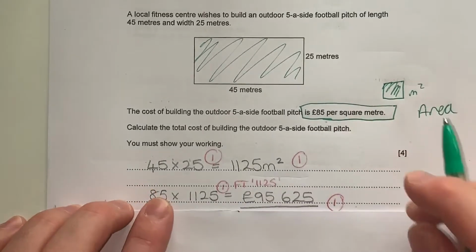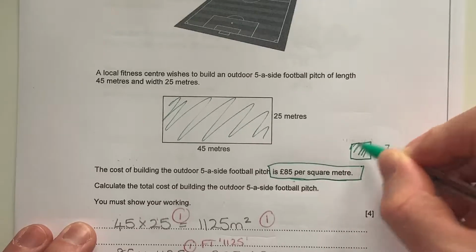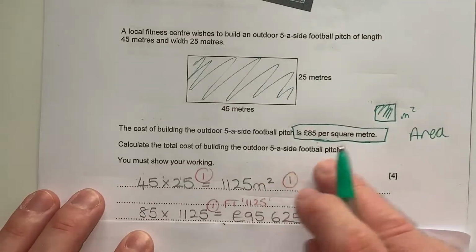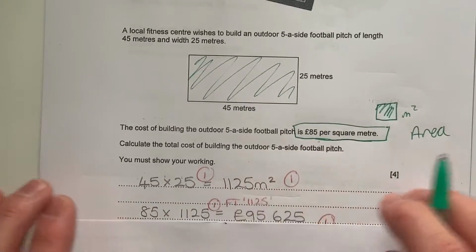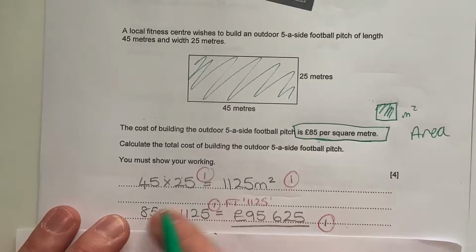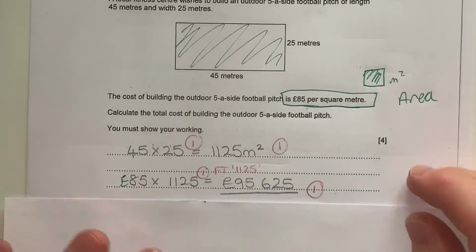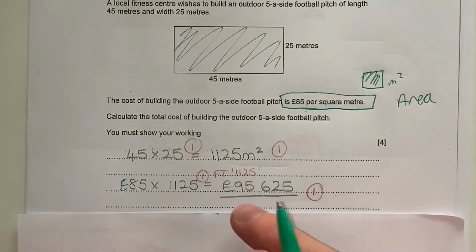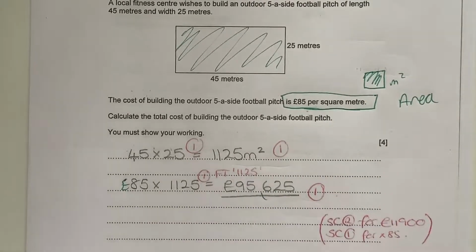But we know that every single metre squared, so every single 1 metre squared is worth £85. So obviously if we need to cover 1,125, it's 1,125 times by the £85. And as you can see, it's pretty steep, £95,625 in total, okay?